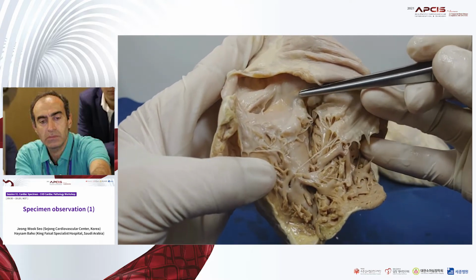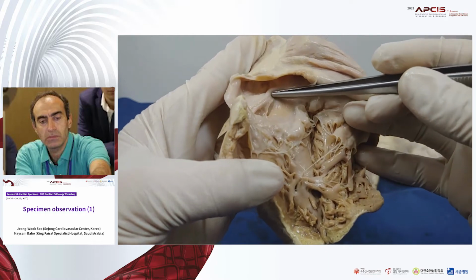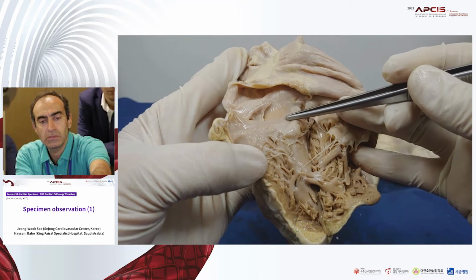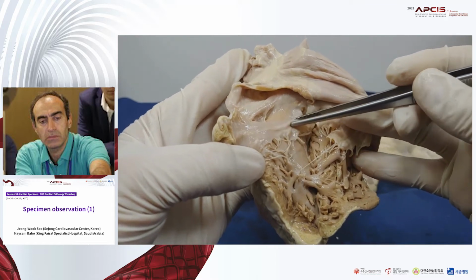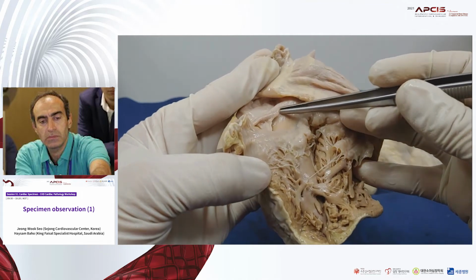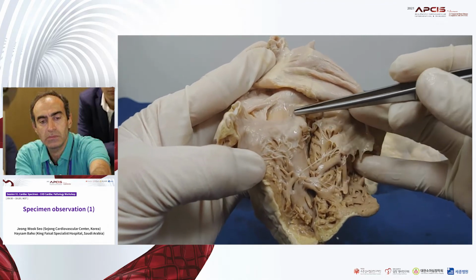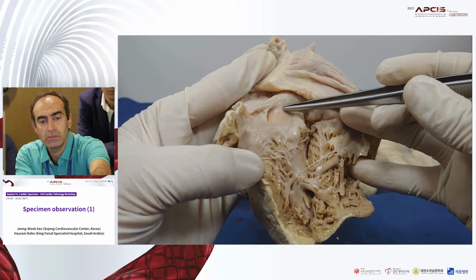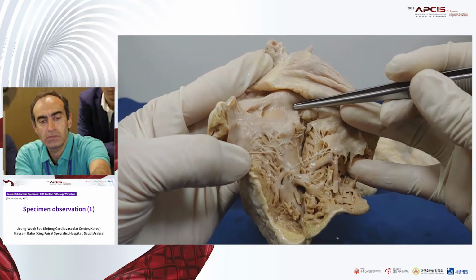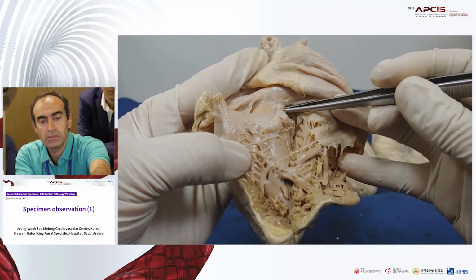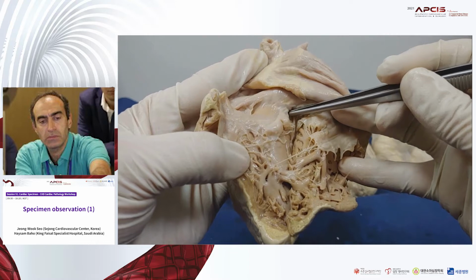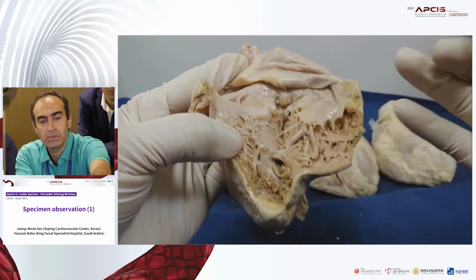The AV node is located in the triangle of Koch, which is bordered by the septal insertion of the septal leaflet of the tricuspid valve, the tendon of Todaro right here, and the orifice of the coronary sinus. In this triangle is where the AV node is, and the conduction system goes through the membranous septum underneath the tricuspid leaflet from here. So that's important to know.